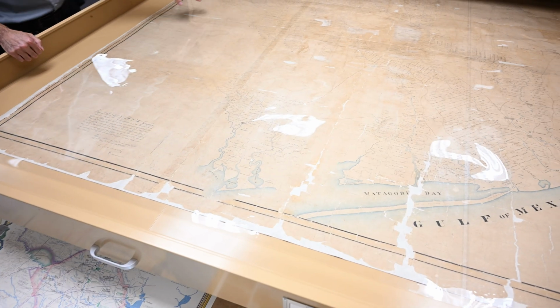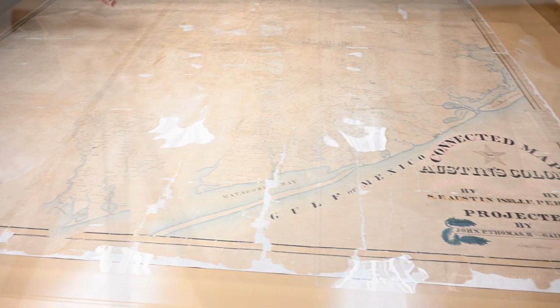So we're going to start with research. Now, research, we start with the original: where did the land come from? Was it Republic of Texas? Was it state? Was it Mexican, Spanish? So we're starting at that point.